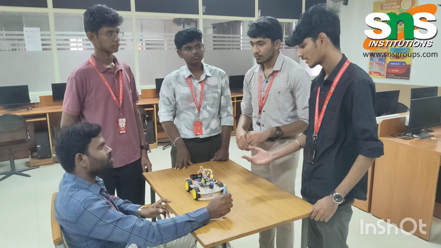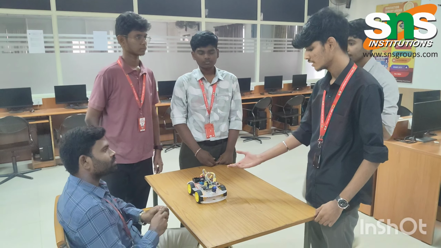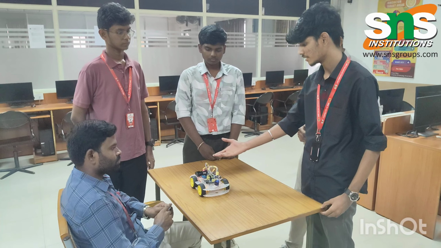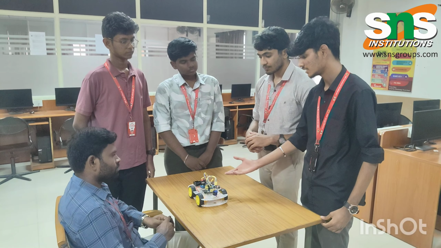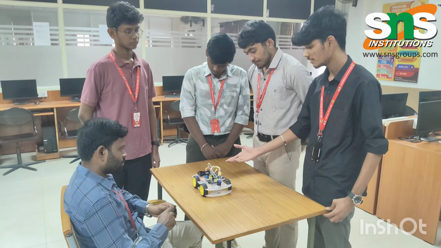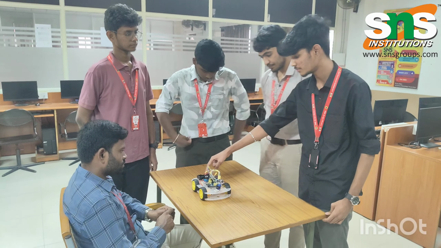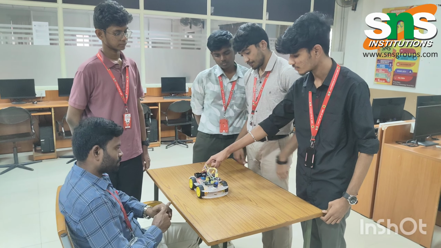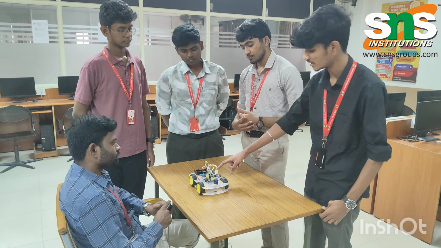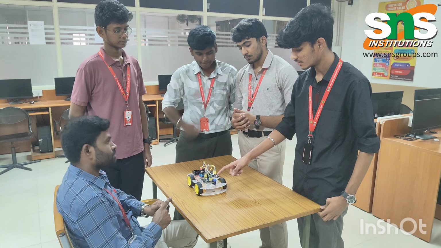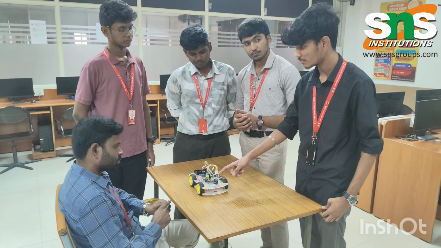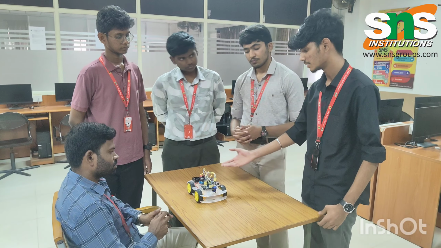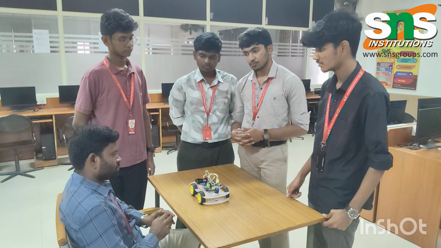The battery we are using here is a DC supply, and this power supply is controlled by the chip right here. When the sensor detects some object, it automatically cuts off the power supply between the battery and the DC motors.